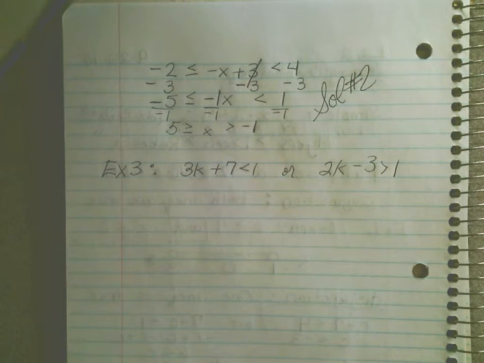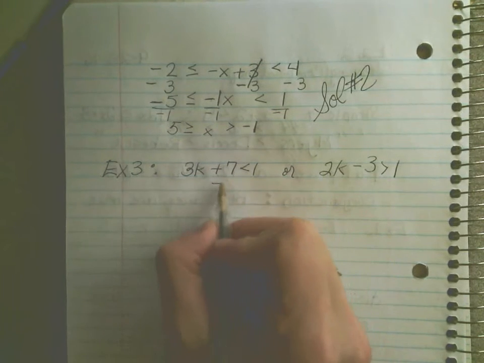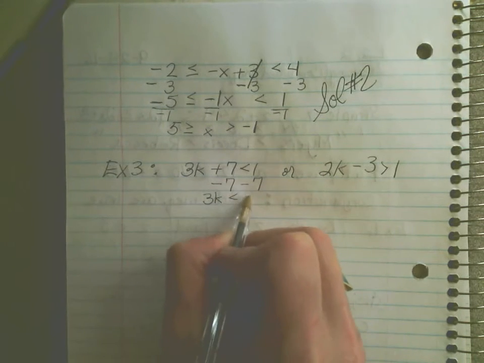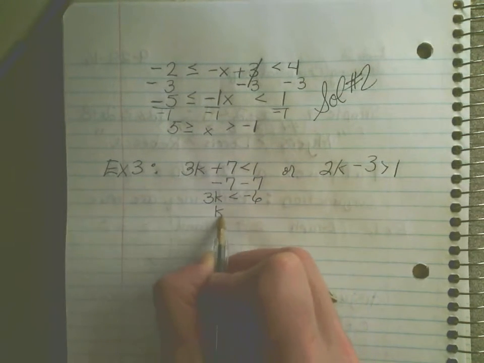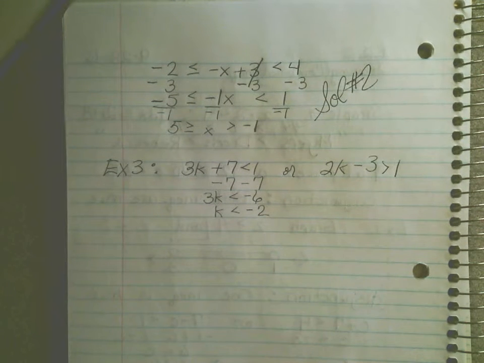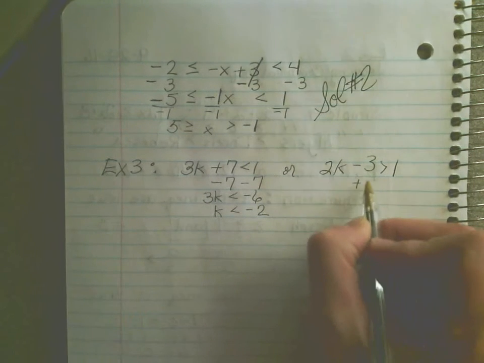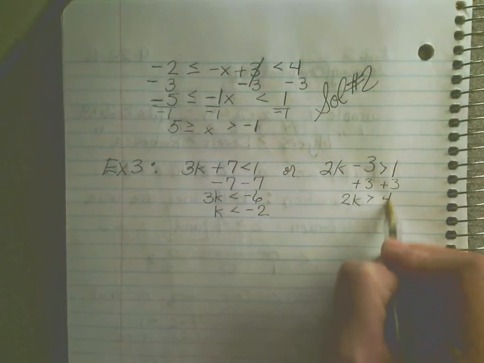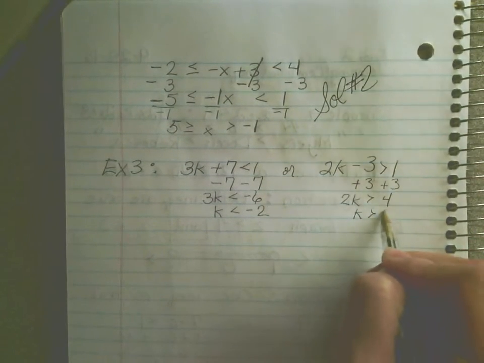So it looks to me like the answers are not going to collide together. We're going to solve it. We're going to divide by a positive number, which means we don't flip our sign. Okay? So right there, we've got k is less than negative 2. Over here, we're going to add the 3. And we end up with 2k being greater than 4, which means k is greater than 2.